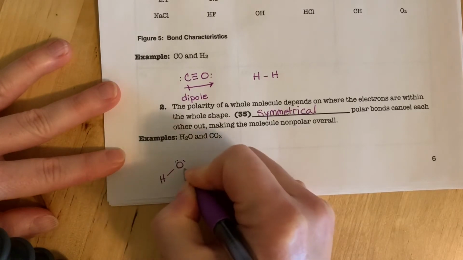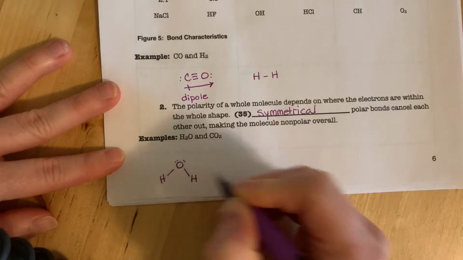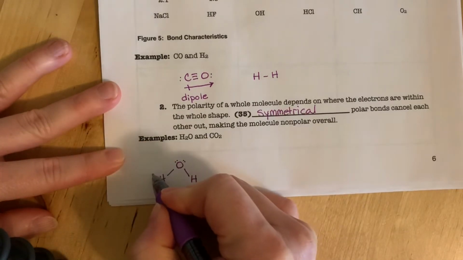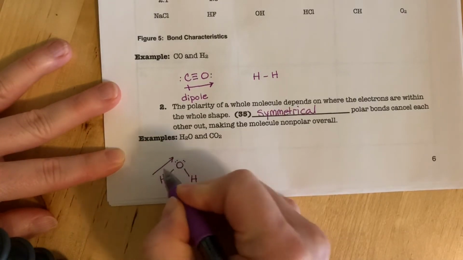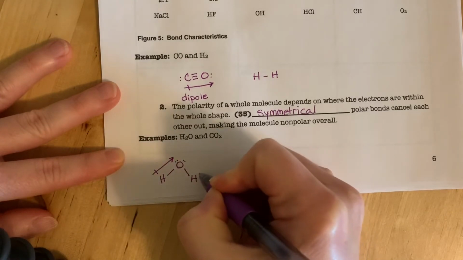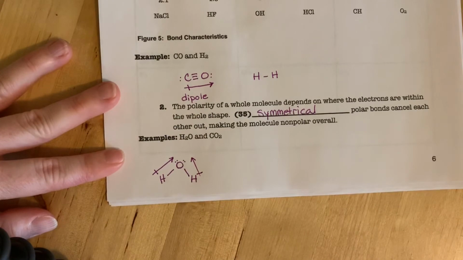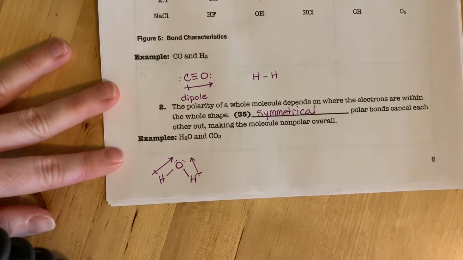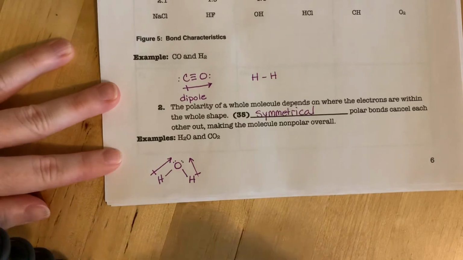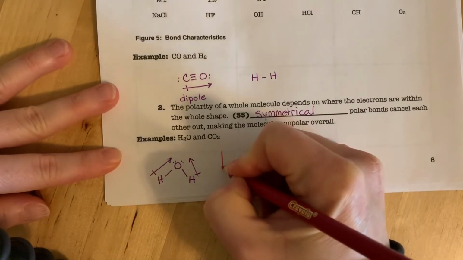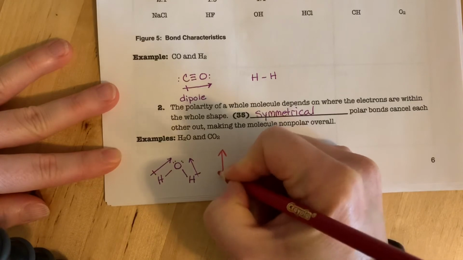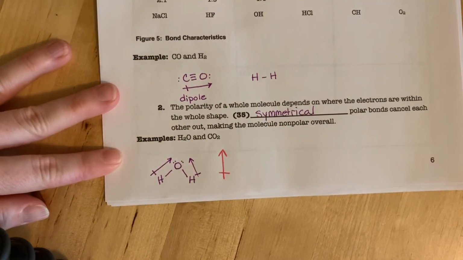So we've got water in its bent shape, and each of these bonds has a dipole going this way. These dipoles are headed roughly in the same direction. So we can say that this molecule has an overall dipole that goes that way.